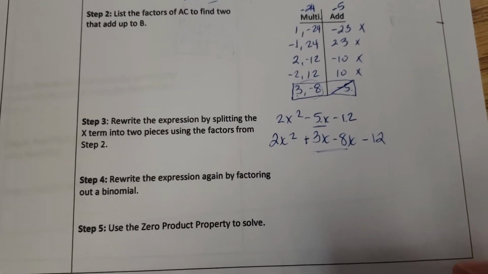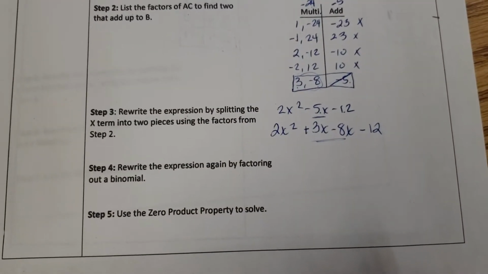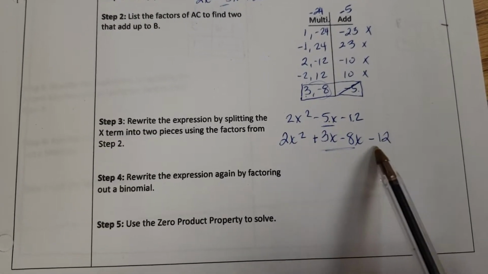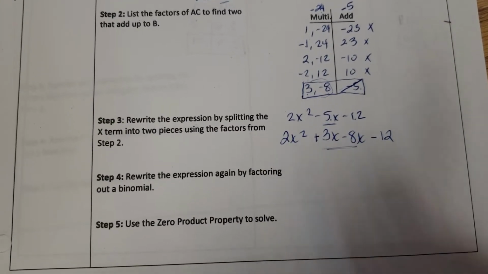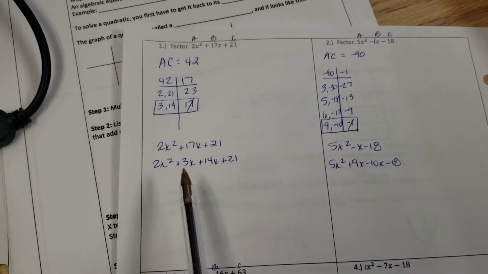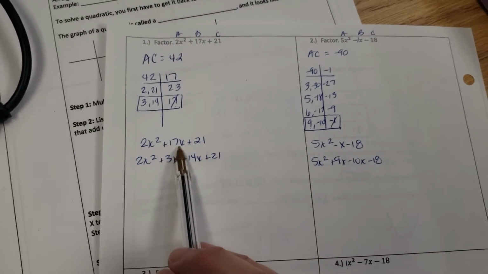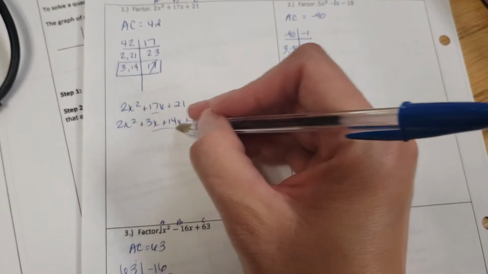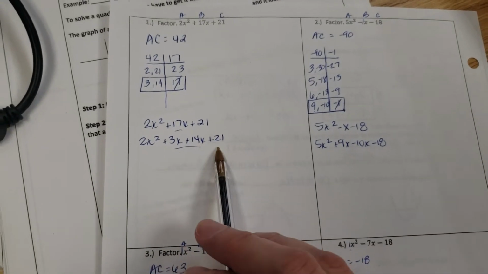So now I want you again to go ahead and pause this and go back to your problems on the back of this paper and find or rewrite your original expression, separating out those x terms. All right, so for number 1, 2x squared plus 17x plus 21 turns into 2x squared. I replace the 17x with 3x plus 14x. So that term and those two terms are equivalent to each other. And then bring down the plus 21.